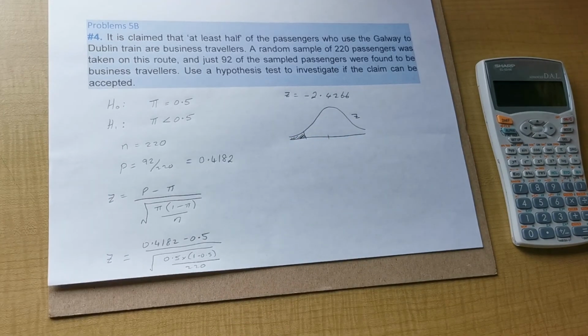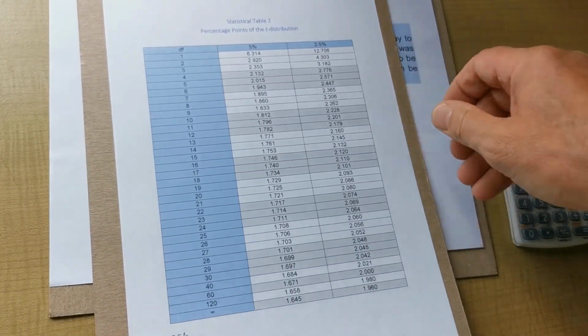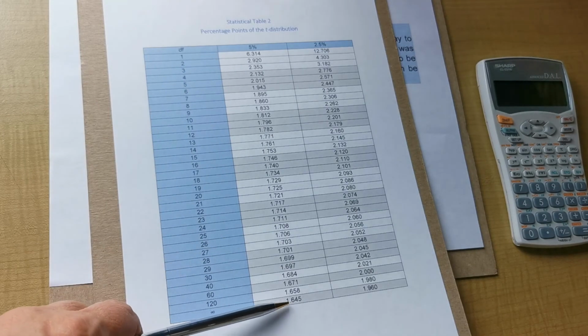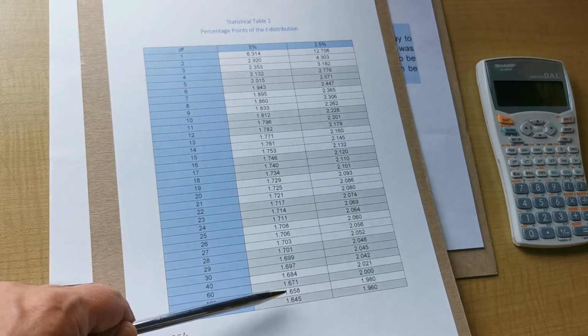So we want to know what is the critical value of Z at the 5% point for a single tail. So going to the tables of the t distribution, which also includes the normal distribution, and going to the final row, t infinity is Z, and 5%, 1.645. There's a two-tailed value, but this is the one-tailed value.